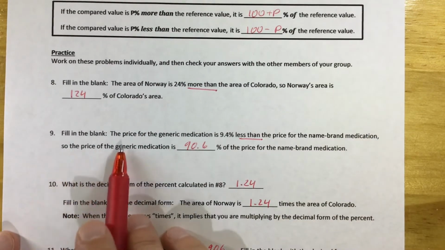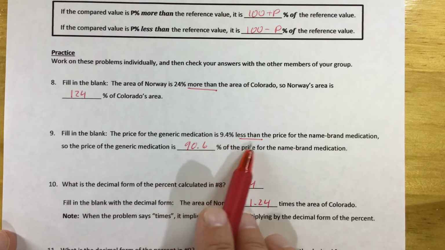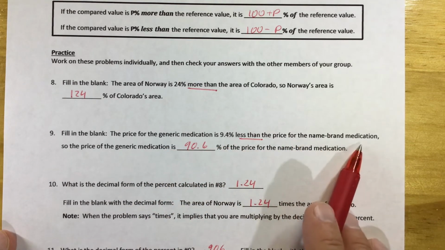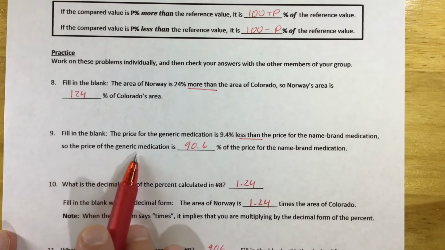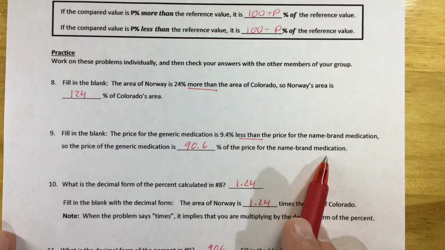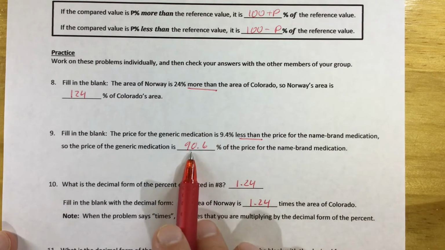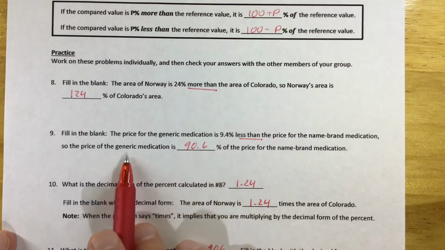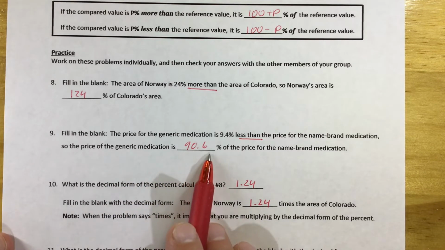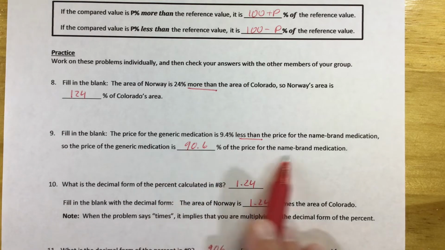Question number 9. The price of a generic medication is 9.4% less than the price of the name brand medication. So the price of the generic medication is blank percent of the name brand one. So you'll just subtract that from 100%, which is going to give you 90.6%. The generic medication is 90.6% of the name brand one, so less than 100.